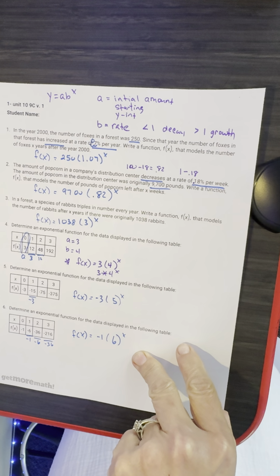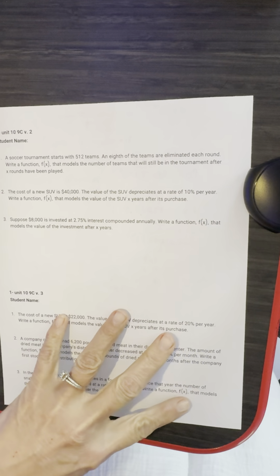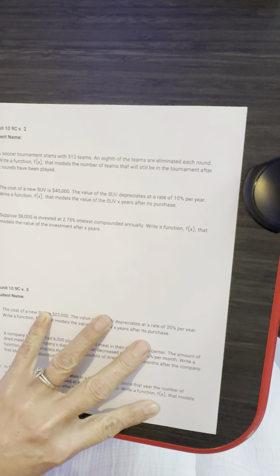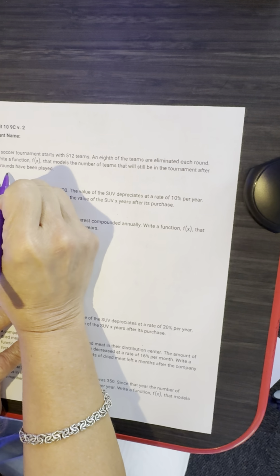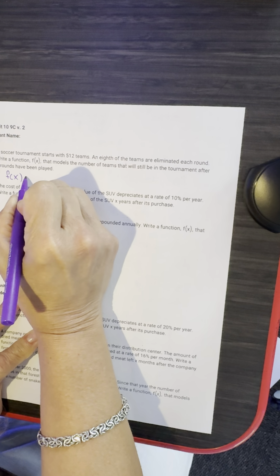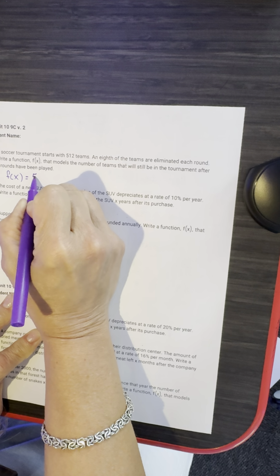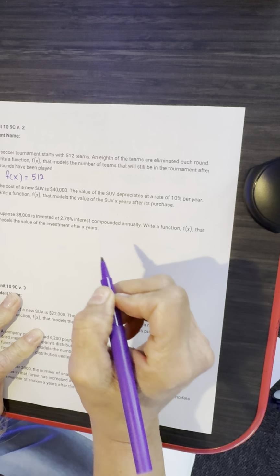Okay, number 1 again. And this one's a little bit different. So we have f of x again equals 512.